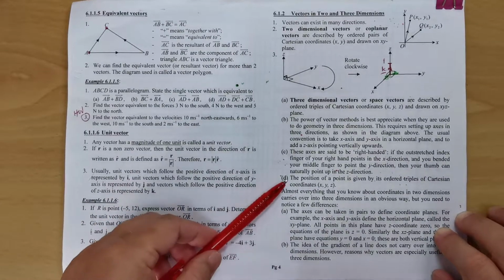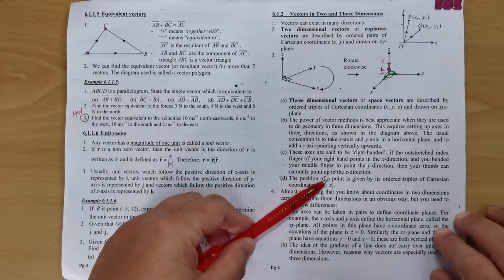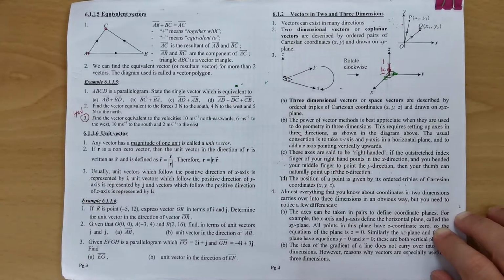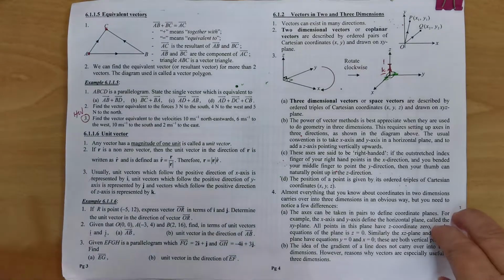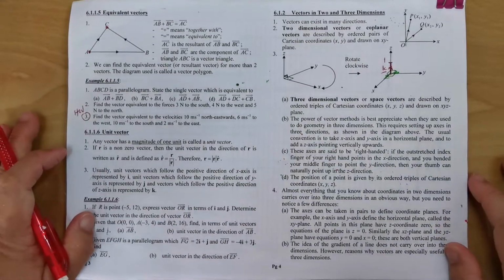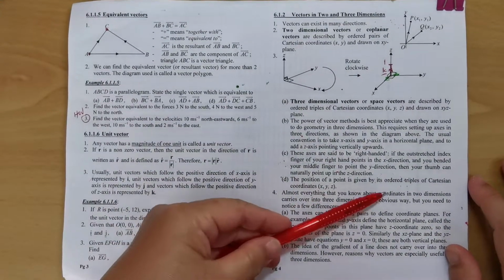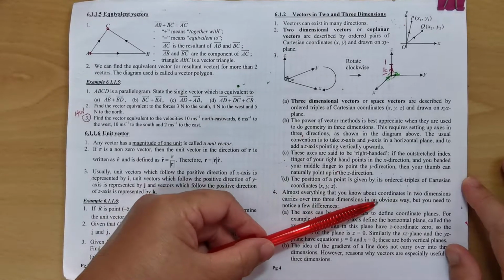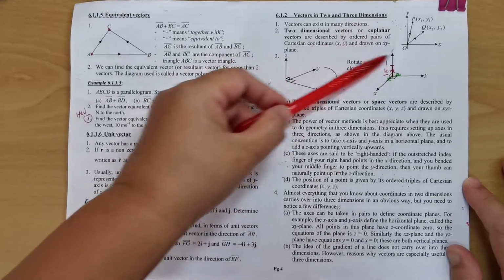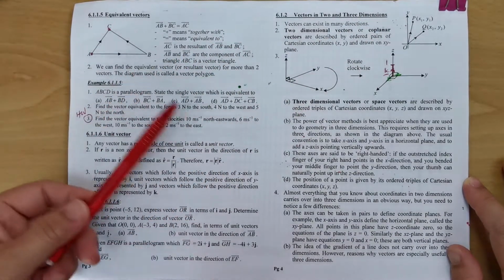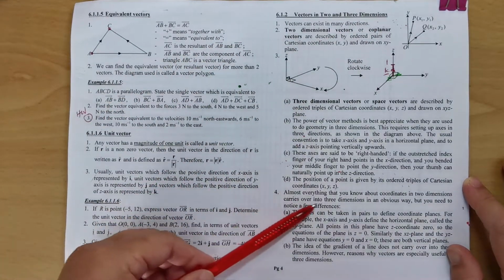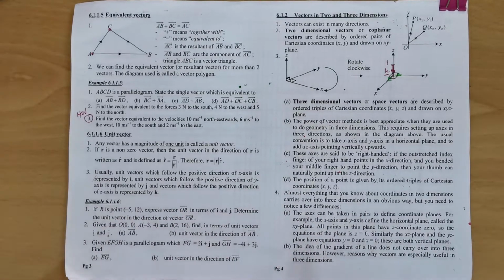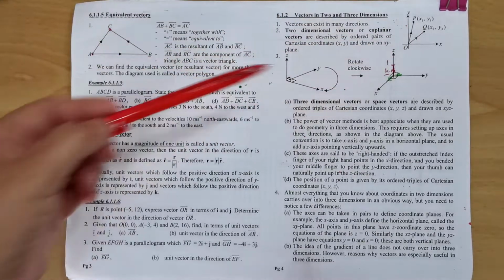Number 4, the position of a point is given by its ordered triple of the Cartesian coordinate x, y, and z. So almost everything that you know about coordinates in 2 dimensions carries over into 3 dimensions in an obvious way. It means that anything you have done with vectors in 2 dimensions can actually be brought to 3 dimensions. But you need to notice a few differences. So there are a few differences between 2 dimensions and 3 dimensions.